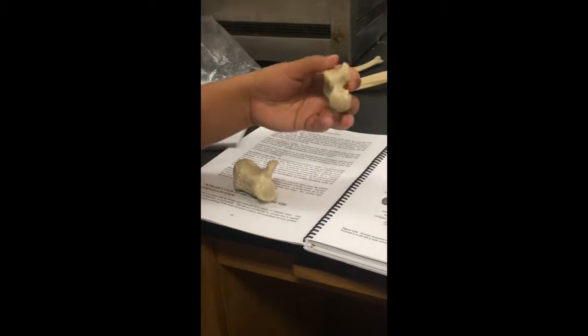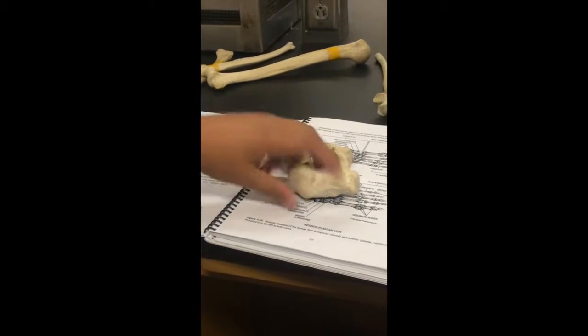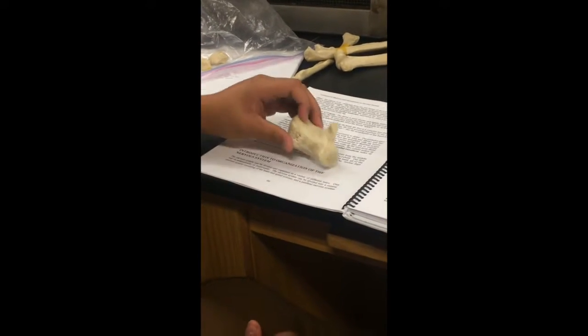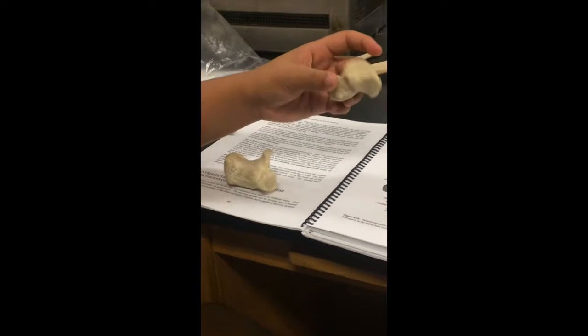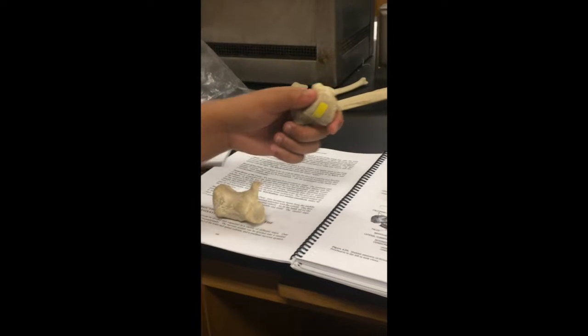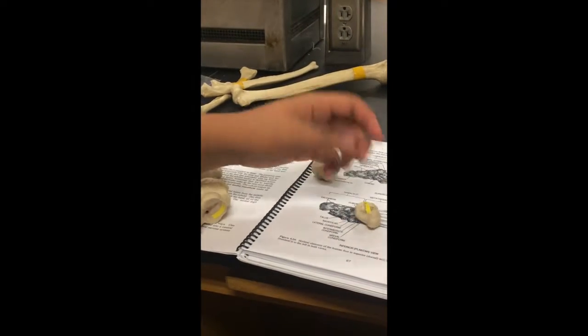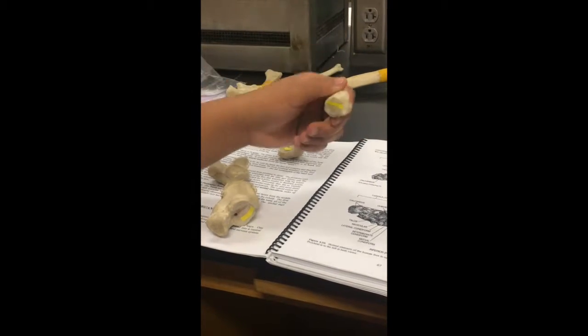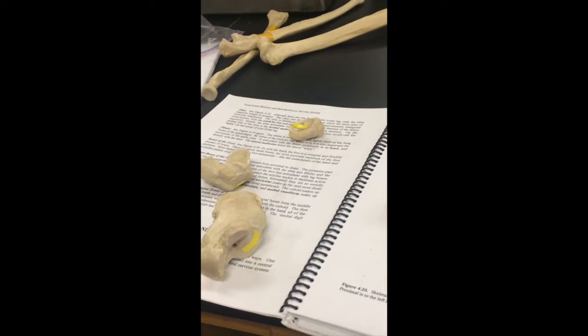Okay, so for the feet we're only going to go over 4. We don't have to know the cuneiforms. This, the biggest one, is the calcaneus. If you think about it, that's the back of your foot, your heel. Your talus right here is the next biggest one. It's where all the weight of your body is on. This looks like a boat, navicular. Then cuboid. It's kind of like a cube, not really, but it's closest. So this is a cuboid.